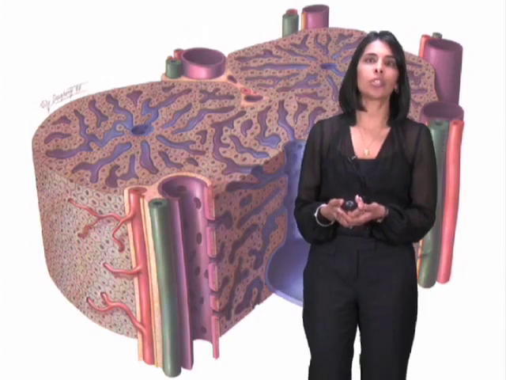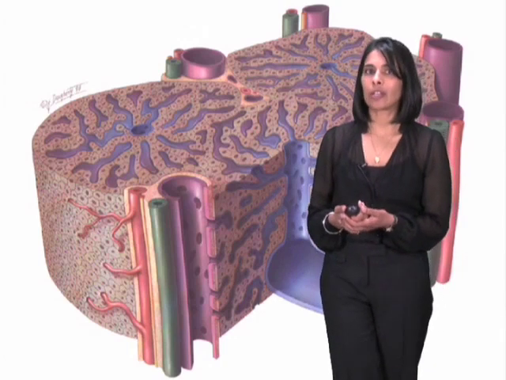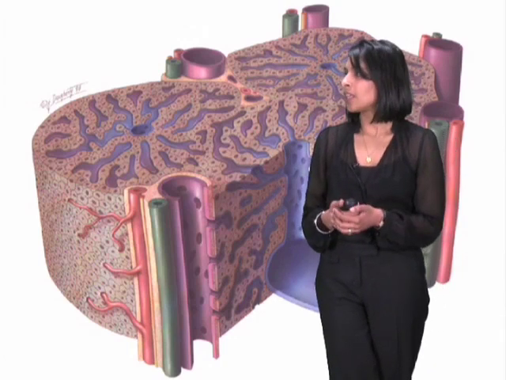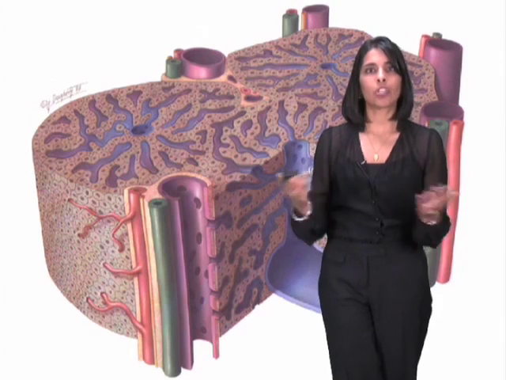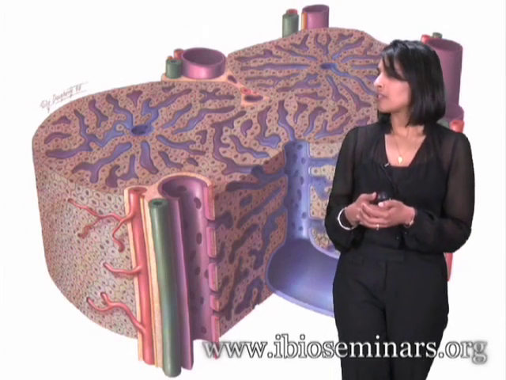For example, your liver makes most of the clotting proteins important for clotting blood after you cut your finger. In addition, it makes albumin, which helps you keep your fluid inside your blood vessels. It metabolizes all the drugs that you take from your doctor. And in addition, it regulates energy metabolism.